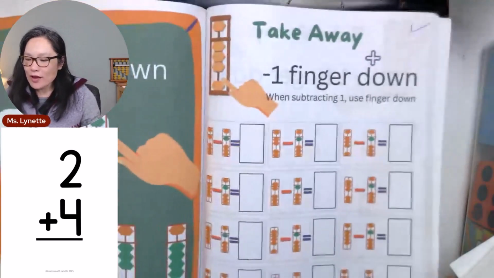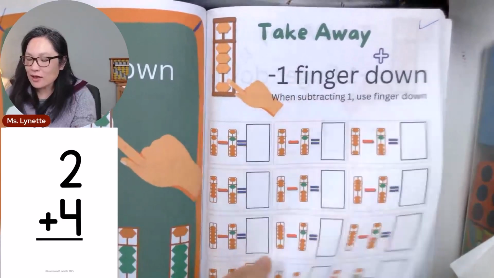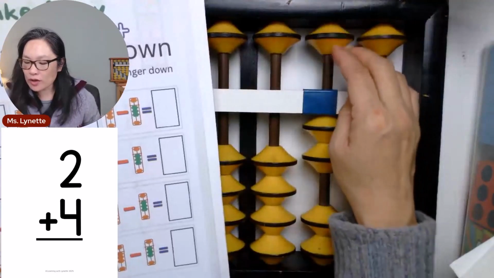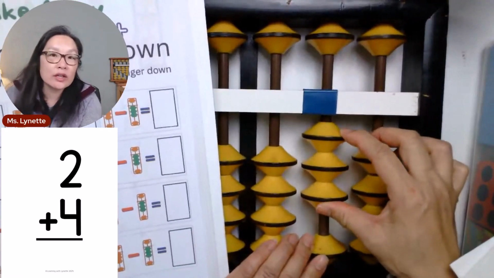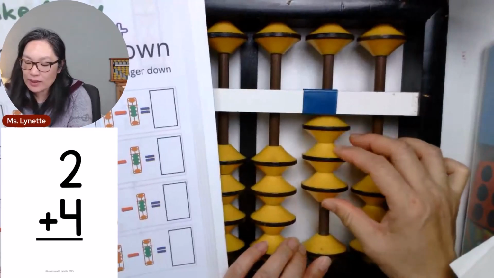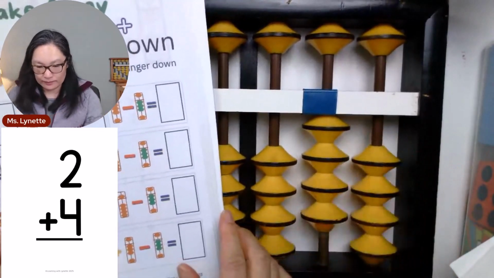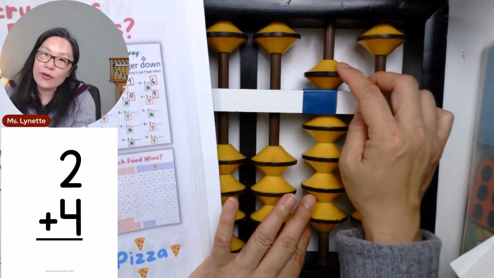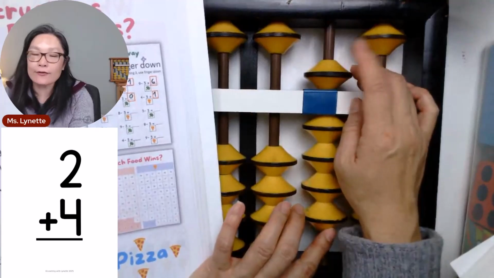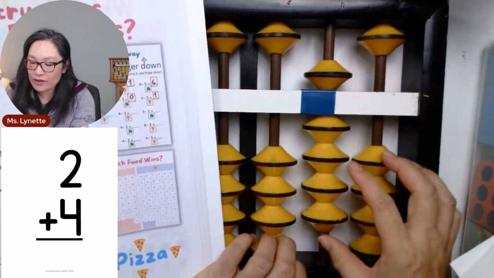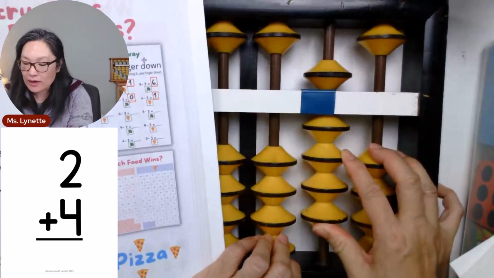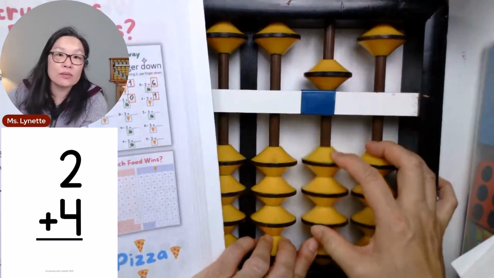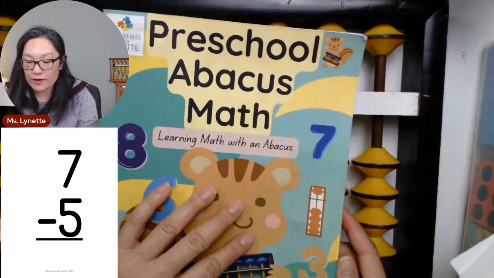Okay, so after learning the minus ones, they go to minus two, right? And then minus three. And here again, it's to show the concept of taking away only the three beads. It doesn't matter if it's these three beads or if it's these three beads. And then notice when we have the five, and the question is nine take away three, it's still these three beads, right? If I had eight and take away three beads, it's still these three beads. So that's the overview of this Abacus book.